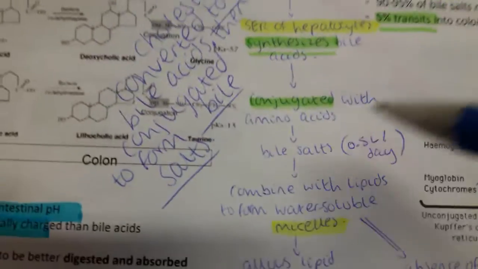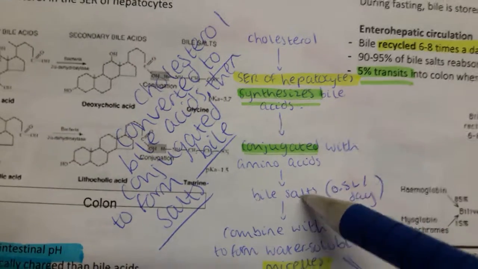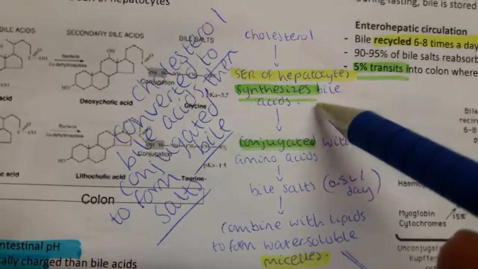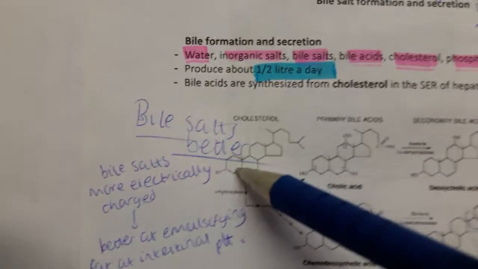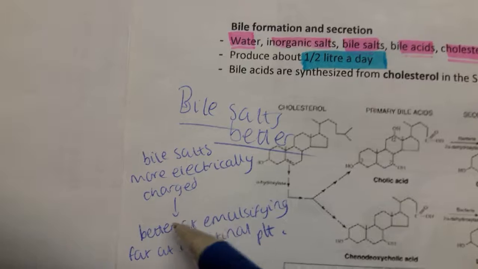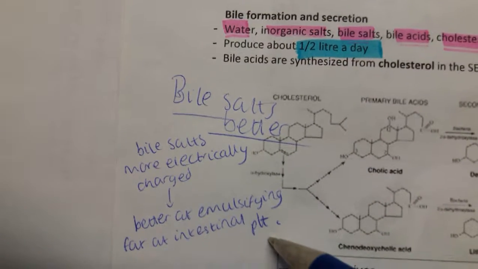Now let's look at this. The cholesterol is turned into bile acids and then bile salts, but what's the point of conversion to bile salts if you have bile acids already? Well, bile salts are better. Why? They're more electrically charged, and therefore they're better at emulsifying fat at intestinal pH.